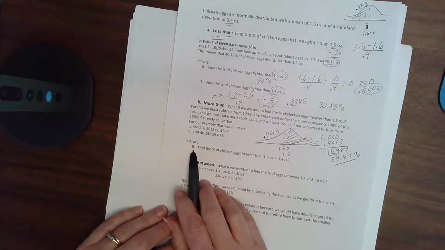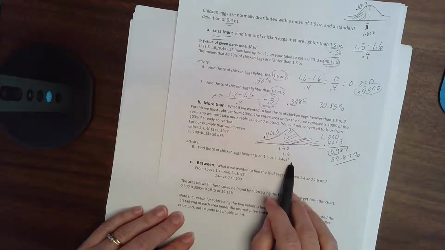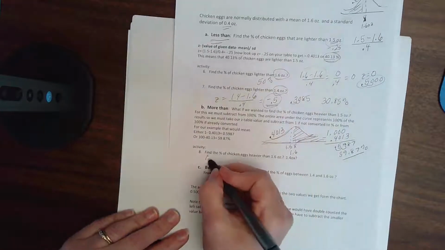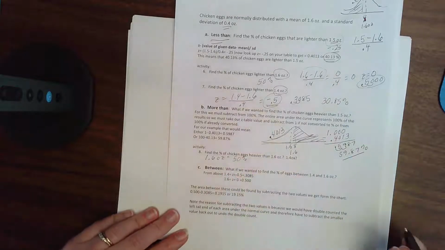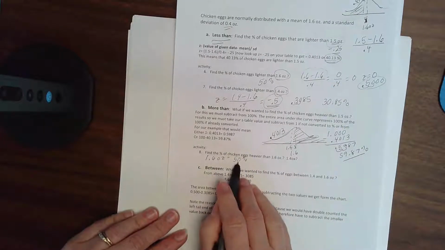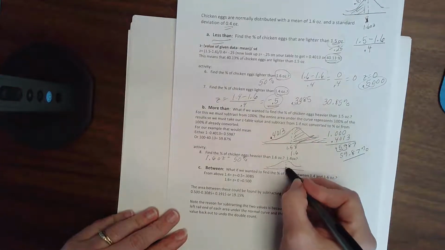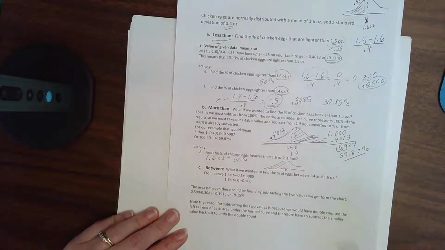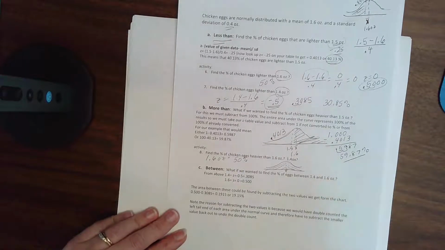So you have an activity: find the percent heavier than 1.6 and then heavier than 1.4. Sort of repeating what we did earlier, we've already looked up that 1.6 ounces is right down the middle, that's at 50%. So heavier than 50%, when we look that up, Z is 1.6. The table tells us 50% less than, but this is a symmetrical curve, so it'll be 50% on the other side too. So 50% is that first answer.